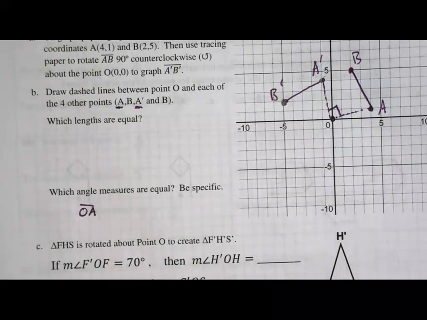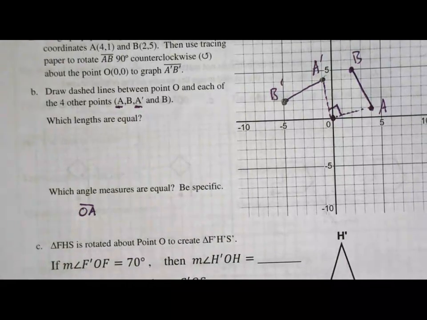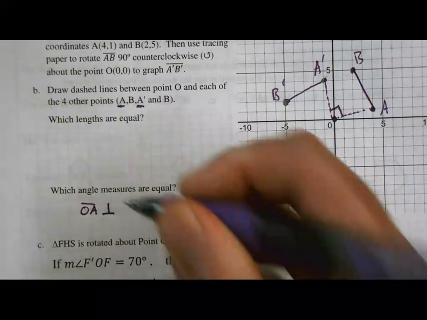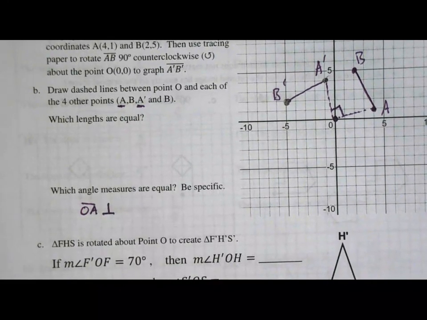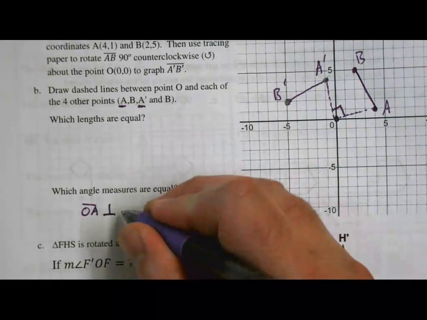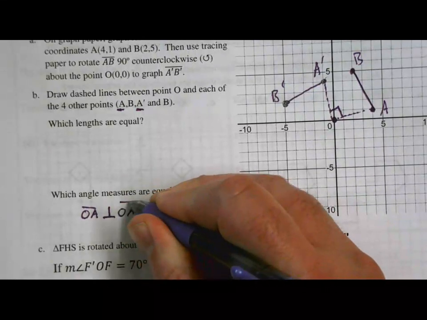This happens a lot in math because mathematicians are lazy, or efficient. It looks like this. This is the symbol for perpendicular. It looks like an upside down capital T. And I'd say that's perpendicular to line segment OA prime.